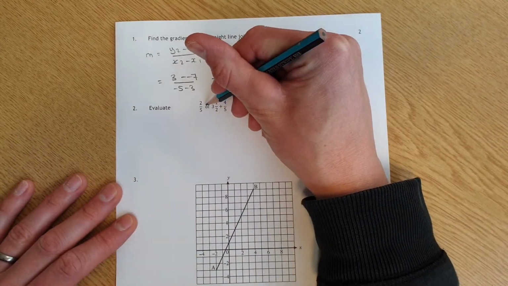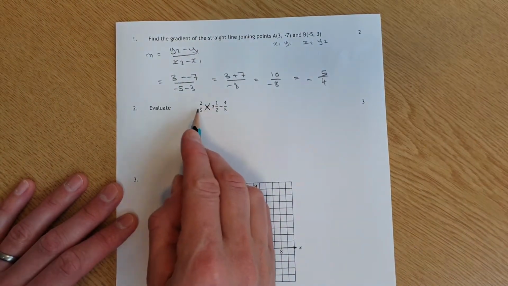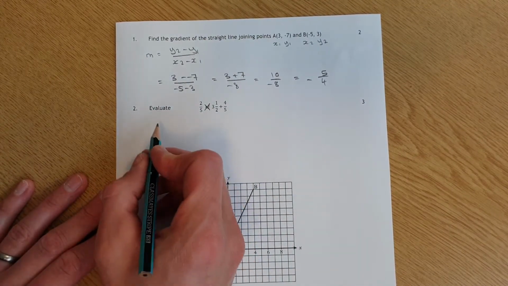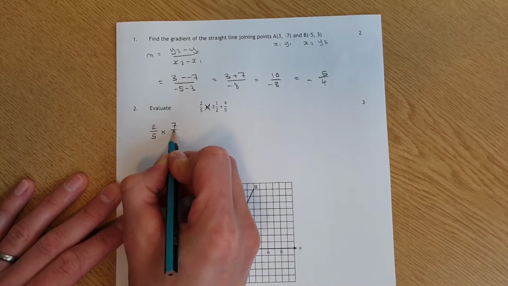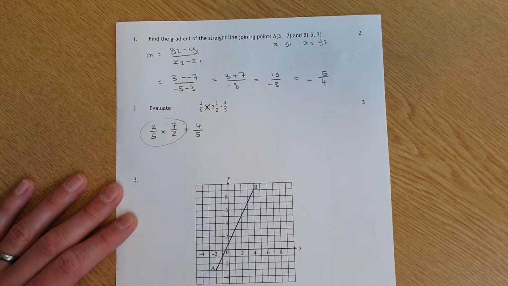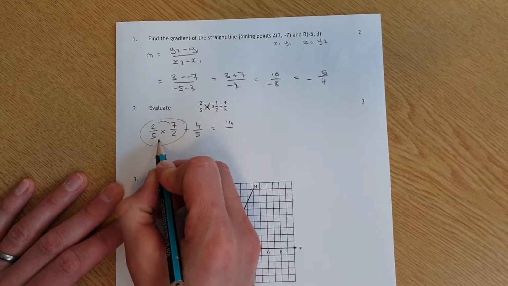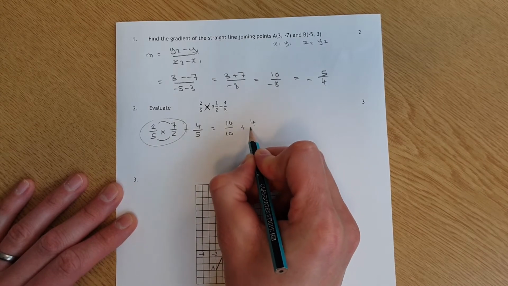Now of, when it comes to fractions, just means times, so we're going to multiply these things together and then add the 4/5. So I'm going to change 3.5 to 7 over 2, plus 4/5. So we'll work this bit out here first. When you're multiplying those together, you just multiply the numerators, giving us 14. 5 2s are 10.